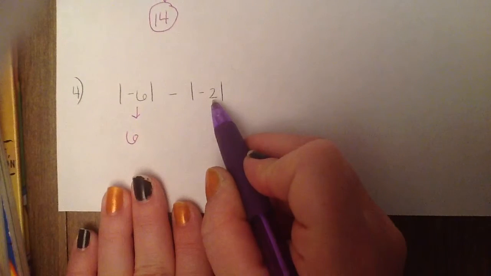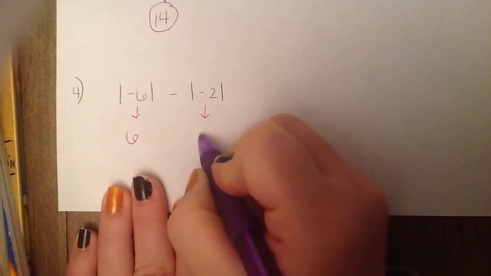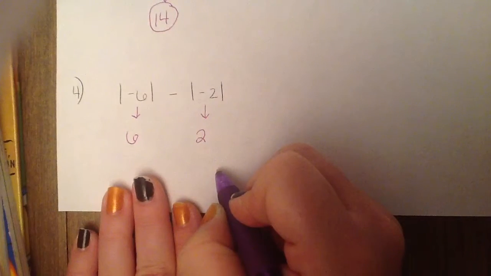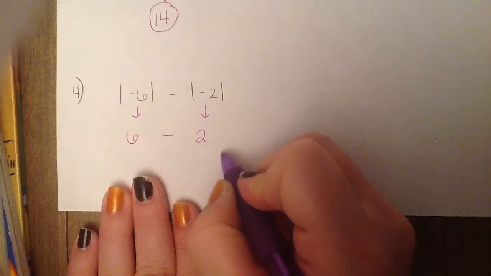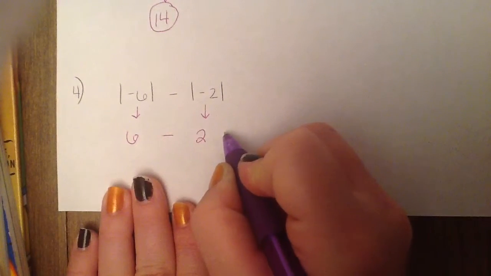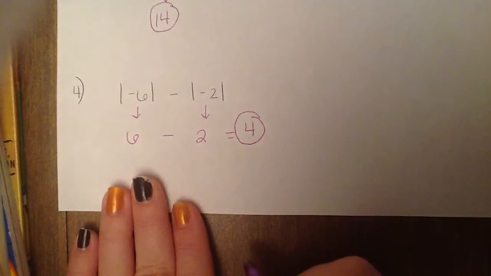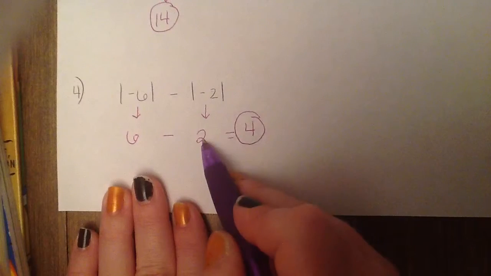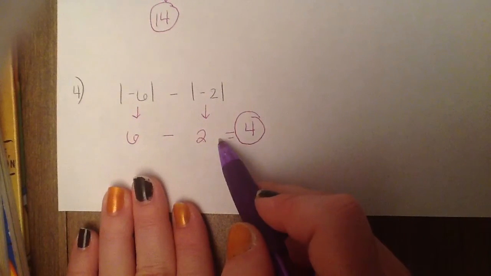The absolute value of -2 now becomes +2. And what are we missing from the original problem? That negative sign. 6 minus 2 is 4. These absolute value bars, remember, make whatever's inside a positive. If it already was a positive, it stays positive as well.